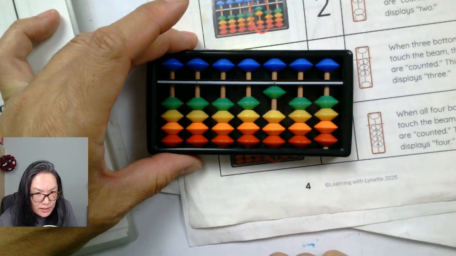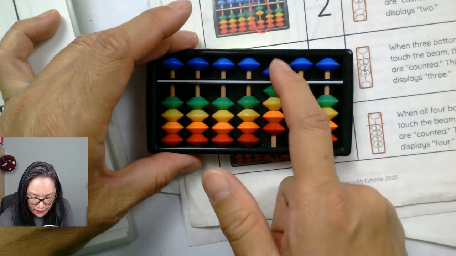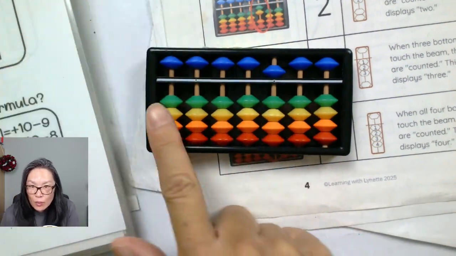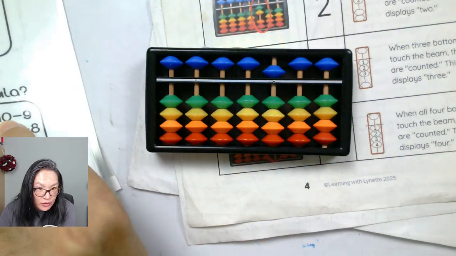So when we look, if I do this, this is 1, 2, 3, 4. After 4, we have 5. So if you notice, I'm looking at one column. When I look at one column, I can now start using place values.